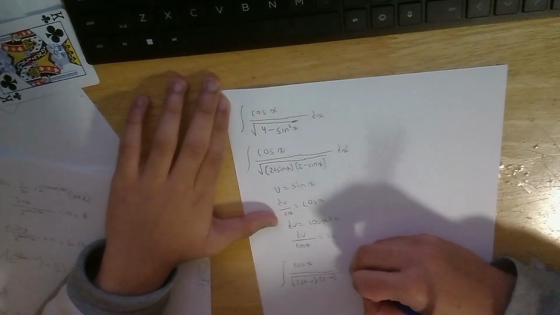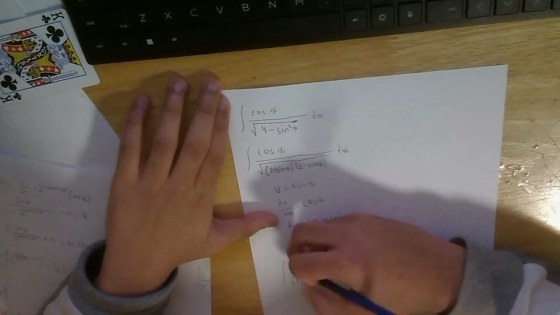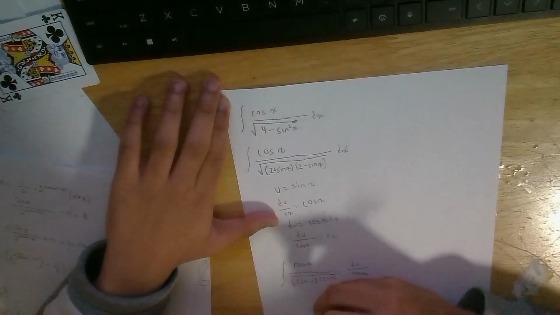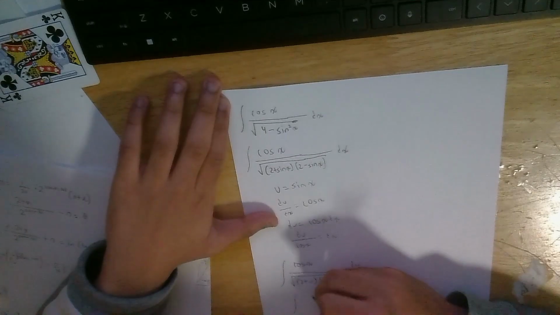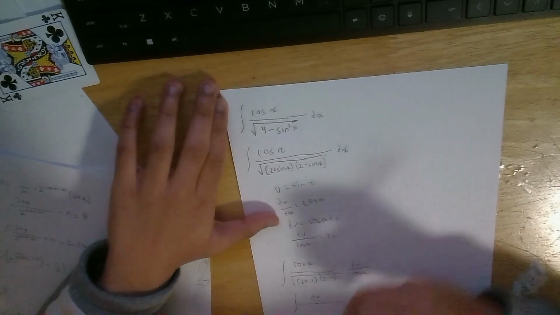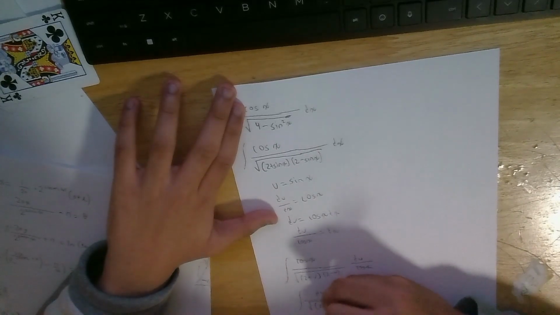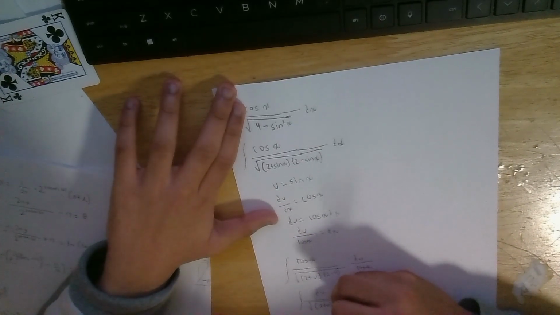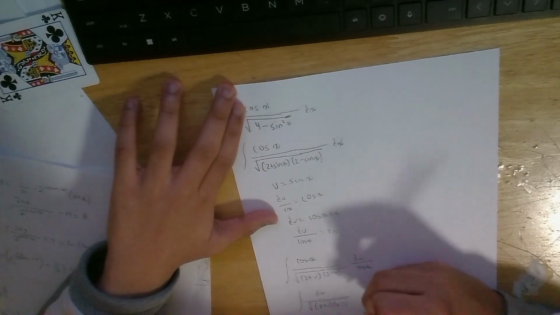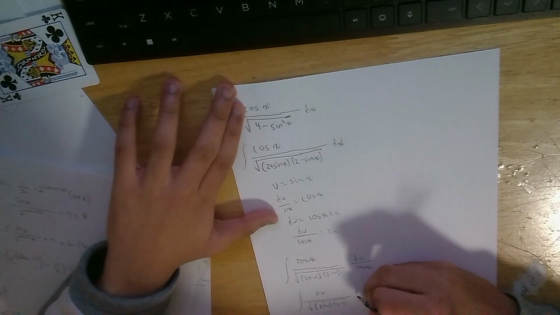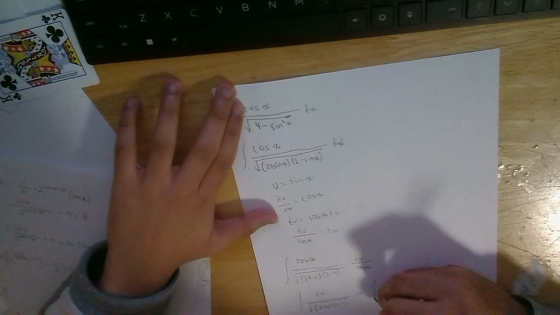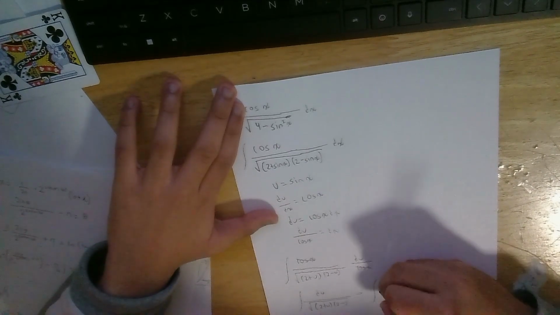We multiply these, so we eliminate this, and we'll get the integral of the root of 2 plus u, 2 minus u, and bam. And we'll get du over root 4 minus u squared.